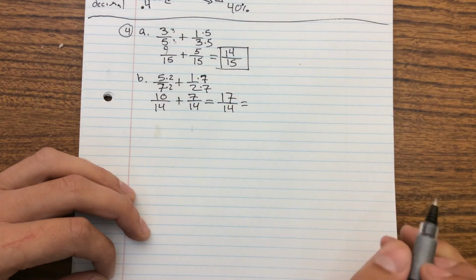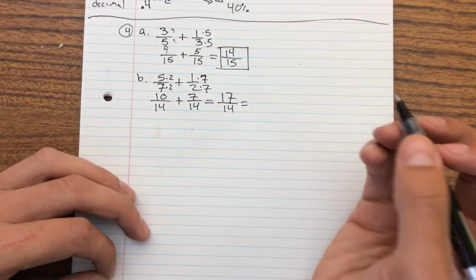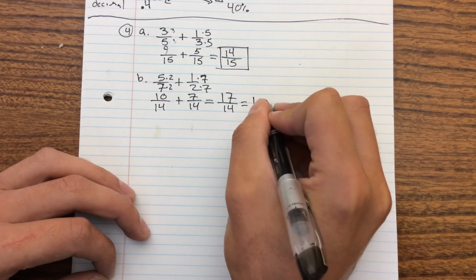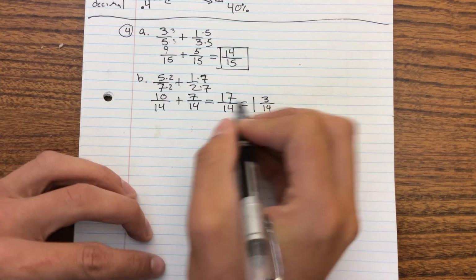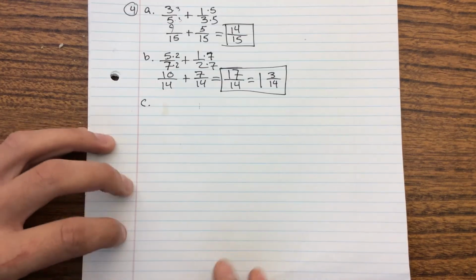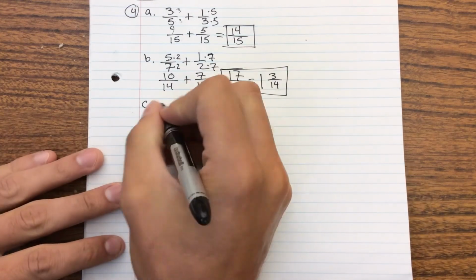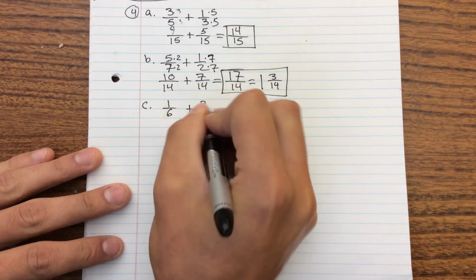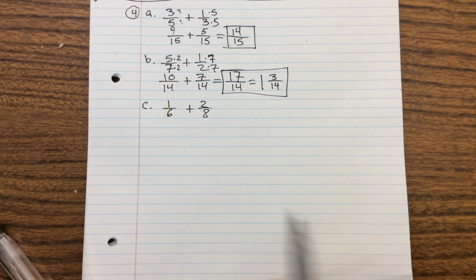And if you like mixed numbers rather than improper fractions, we can write that as 1 3/14. So both those are good. All right, final one for number 4, letter C, we have 1/6 plus 2/8.